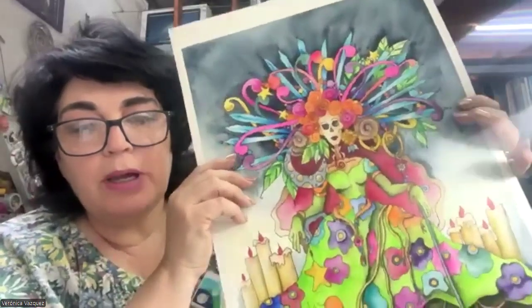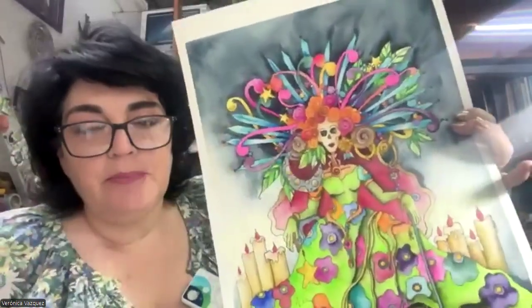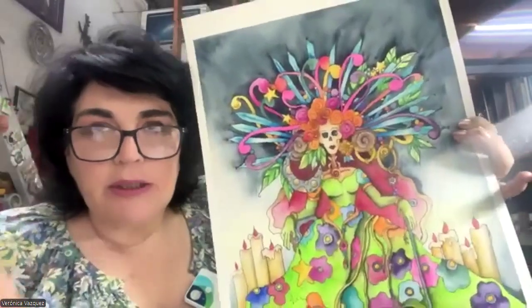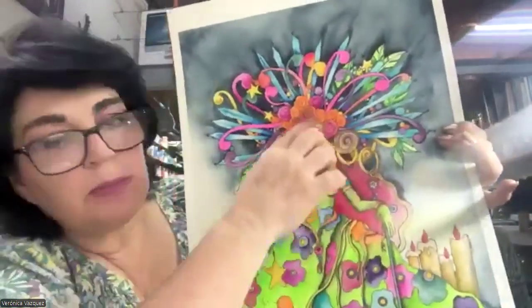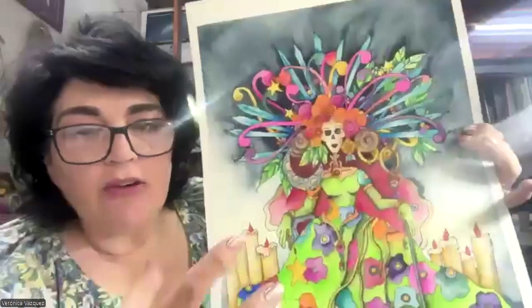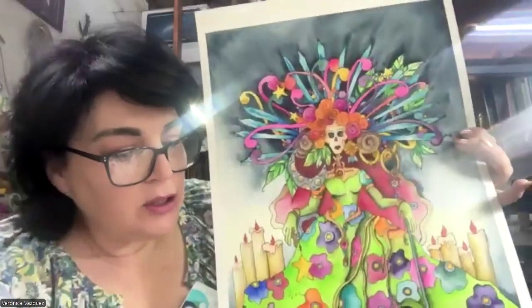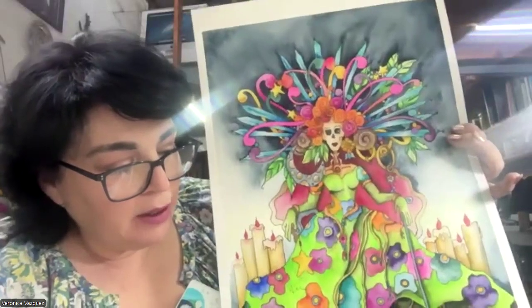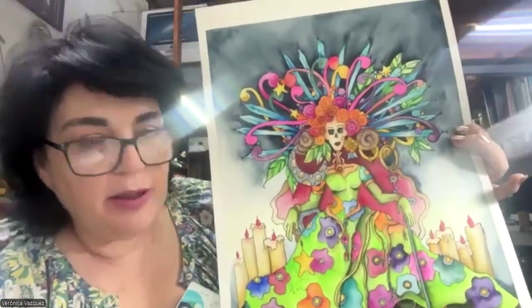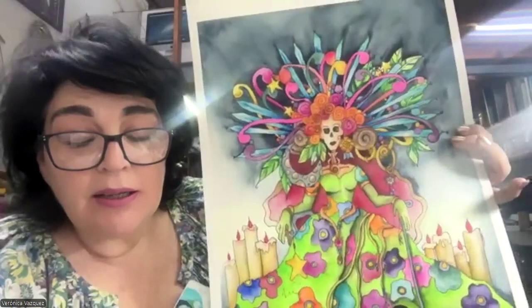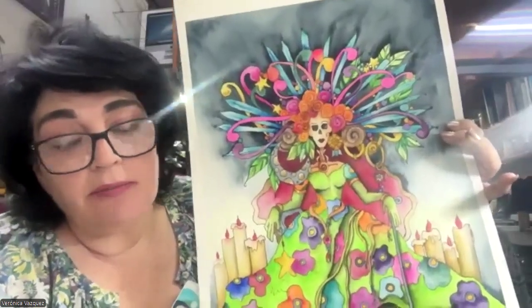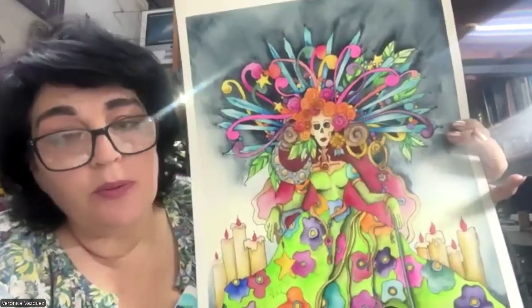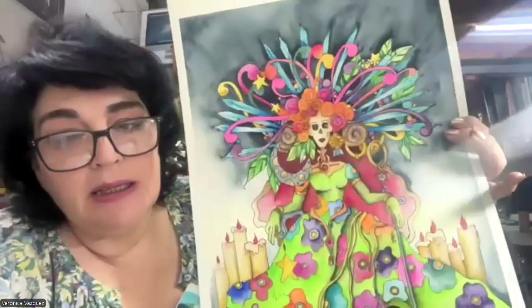So we make a special table for them with candles and salt and cempasúchil flowers. These cempasúchil flowers are very orange, like the permanent orange you have here in Daniel Smith. That's the color of those flowers, and at that time of year they blossom. It's so beautiful.